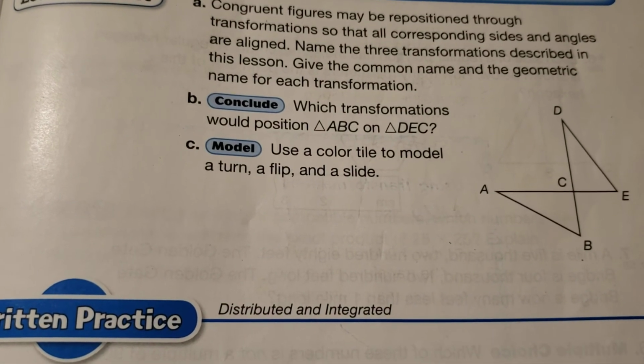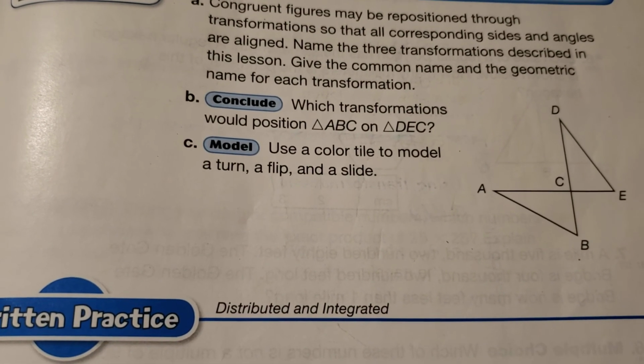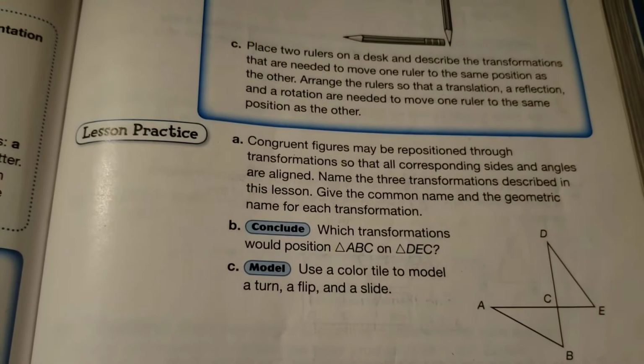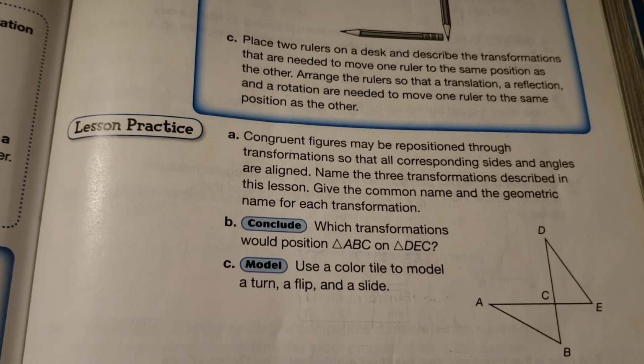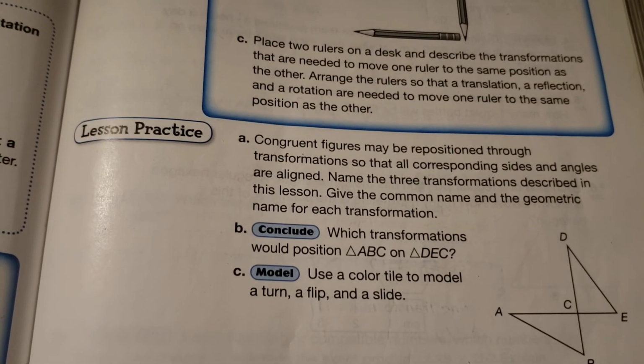And it says to use a colored tile model to turn and flip and slide, which is what I did there with the tuna. So hopefully that helped with that. And stay tuned for examples.